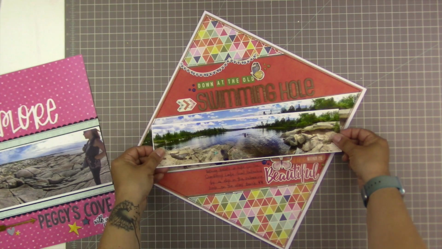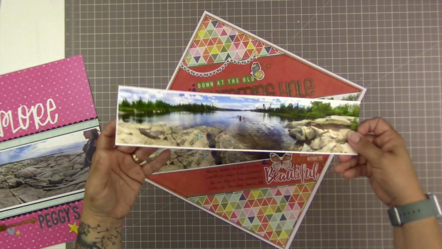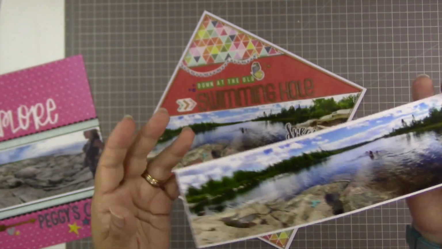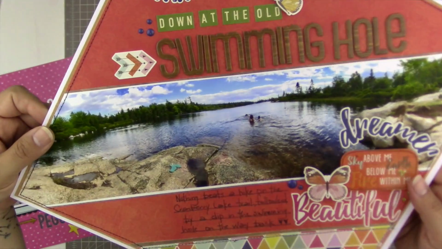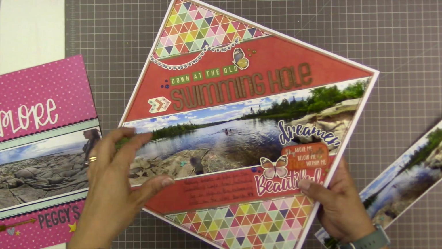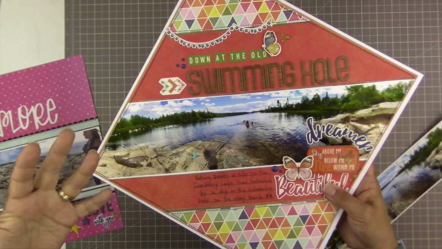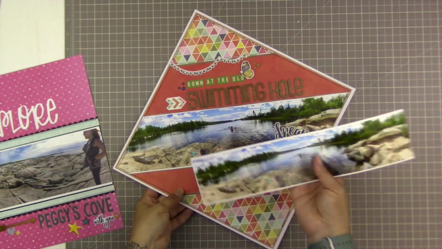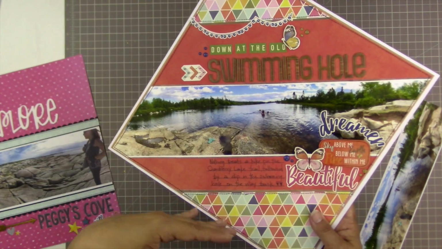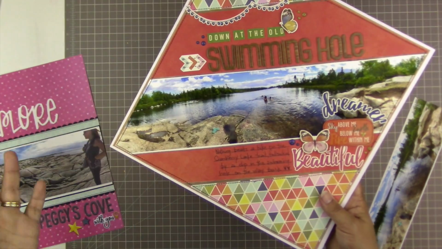So if it was 12 inches wide, see how the photo would have been much smaller and I wouldn't have been able to see quite as much of the detail. But by making it bigger, the photo has a lot more presence on the page, and I can see more of it because it's bigger. So I just kind of went with those diagonal lines, and I just love this page.